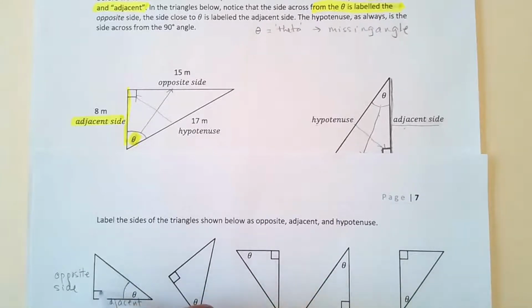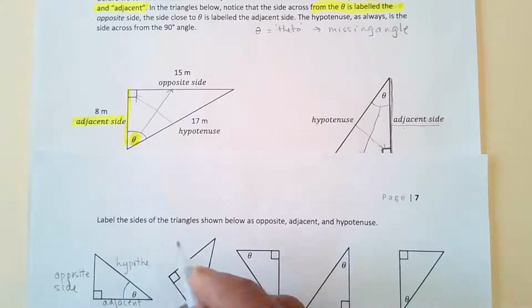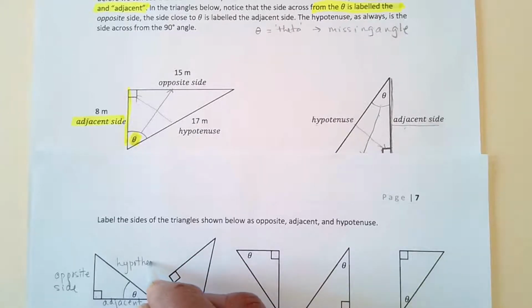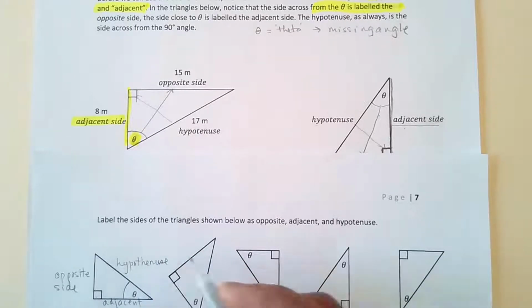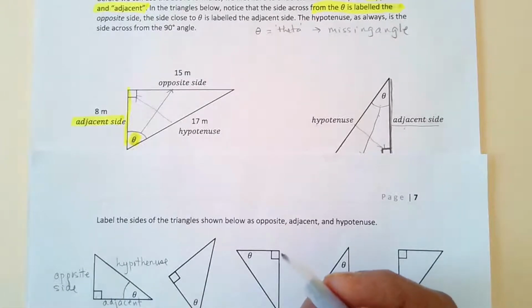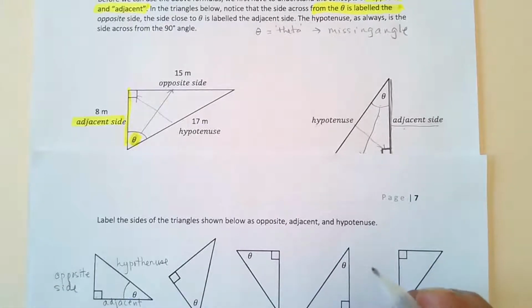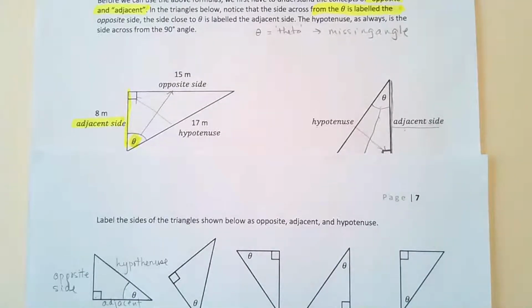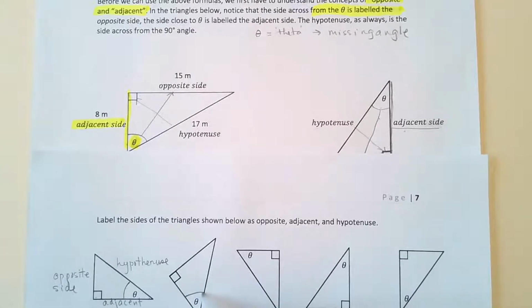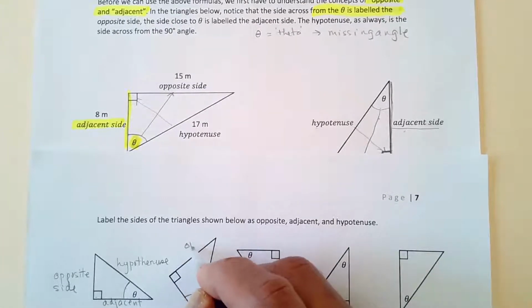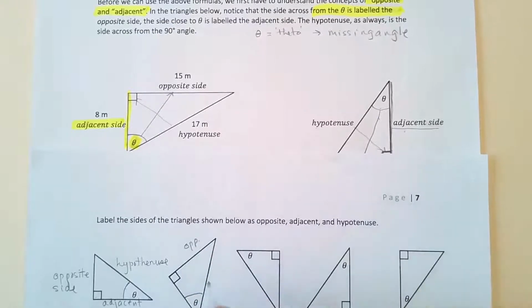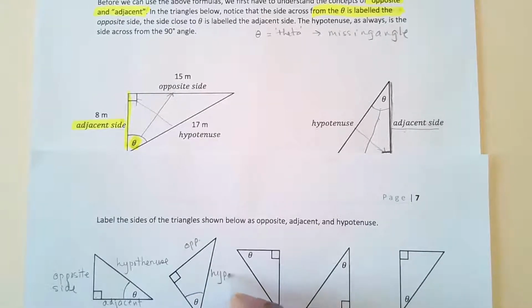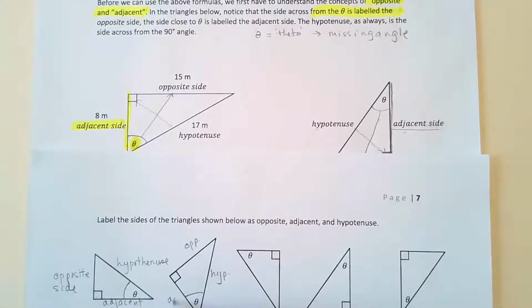And the longest side, or the side opposite the right angle, is called the hypotenuse. By the way, sometimes we label the sides using a shorthand: hypotenuse, adjacent, and opposite. And I'll do that here. This is my angle, so this is my opposite side. This is my hypotenuse, and this will be my adjacent side.